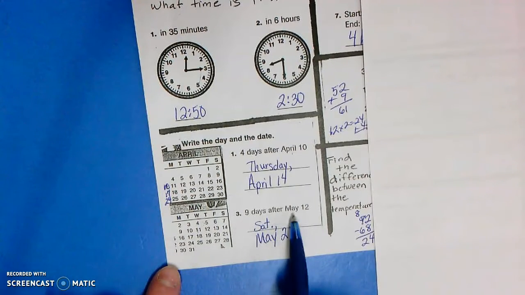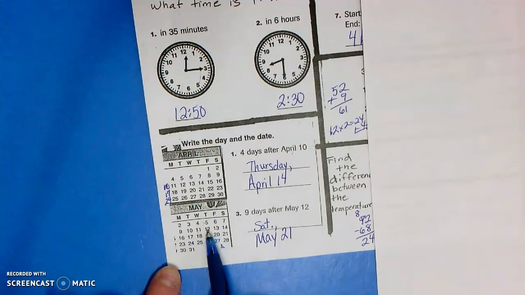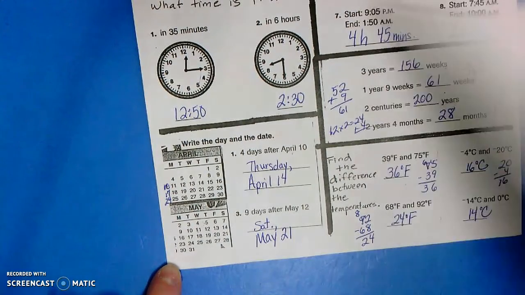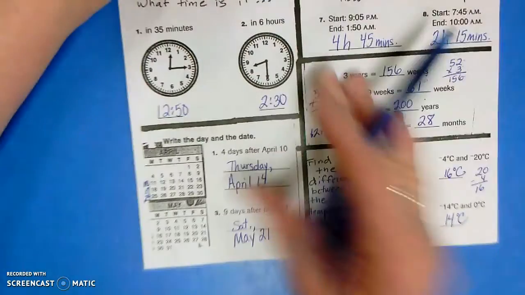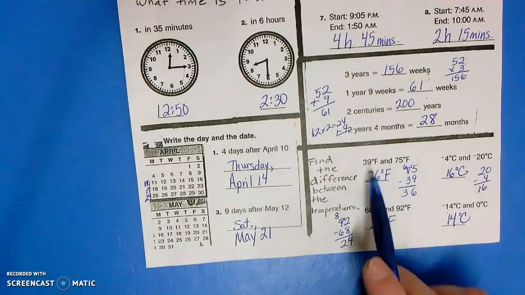This one. What is 3 days after May 12? I go find May 12. I can count, move and count 9 days. 1, 2, 3, 4, 5, 6, 7, 8, 9. What is 9 days after May 12? Saturday, May 21.